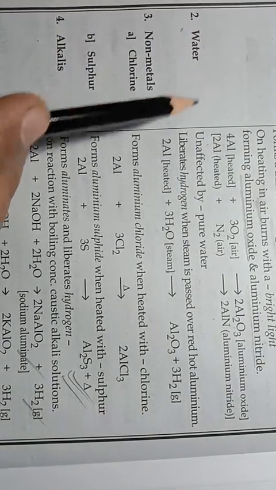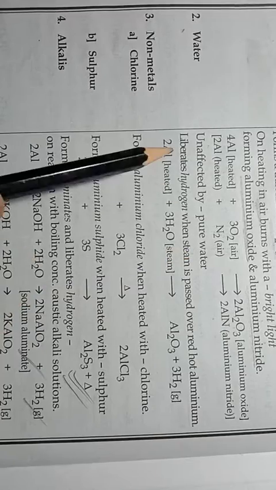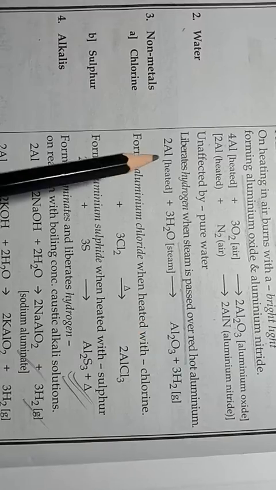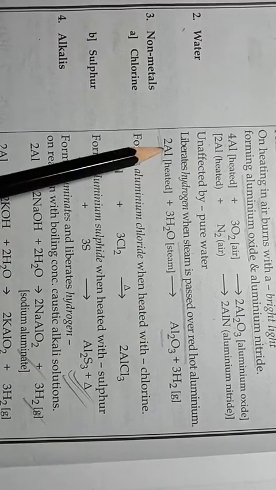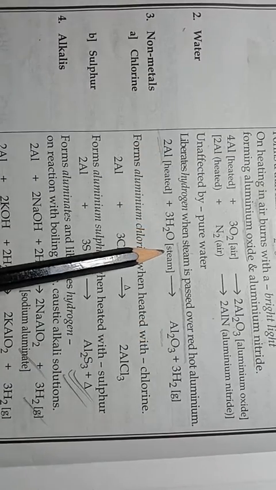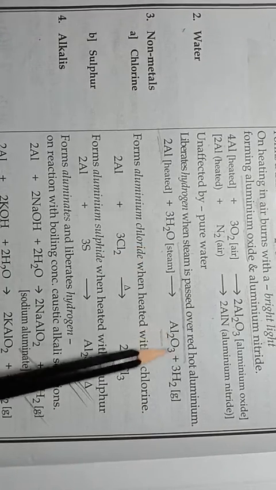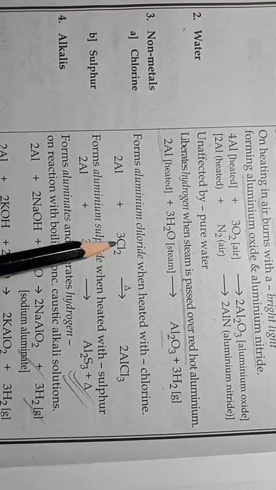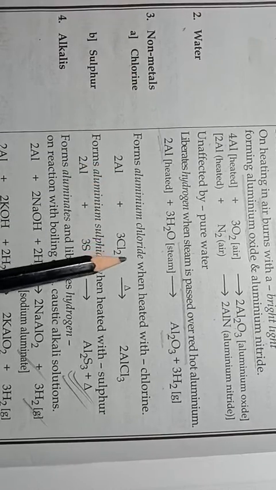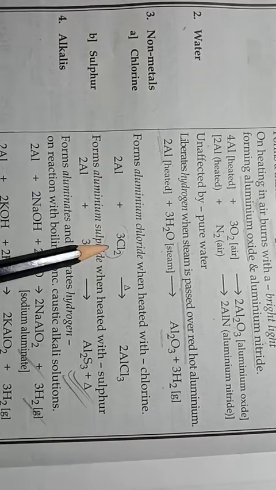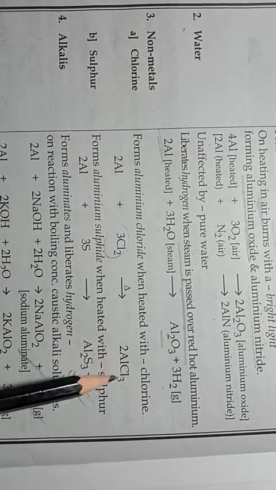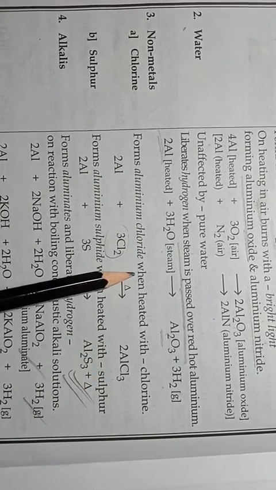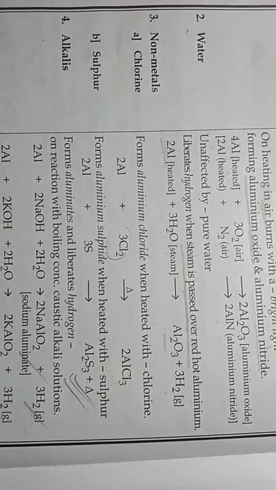Next, water. Unaffected in pure water but liberates hydrogen when steam is passed over red hot aluminium. So this is the reaction: aluminium with water, steam, forming aluminium oxide and hydrogen. With non-metals, it shows direct reaction with halogens. For example, with chlorine, it forms aluminium trichloride when heated with chlorine.